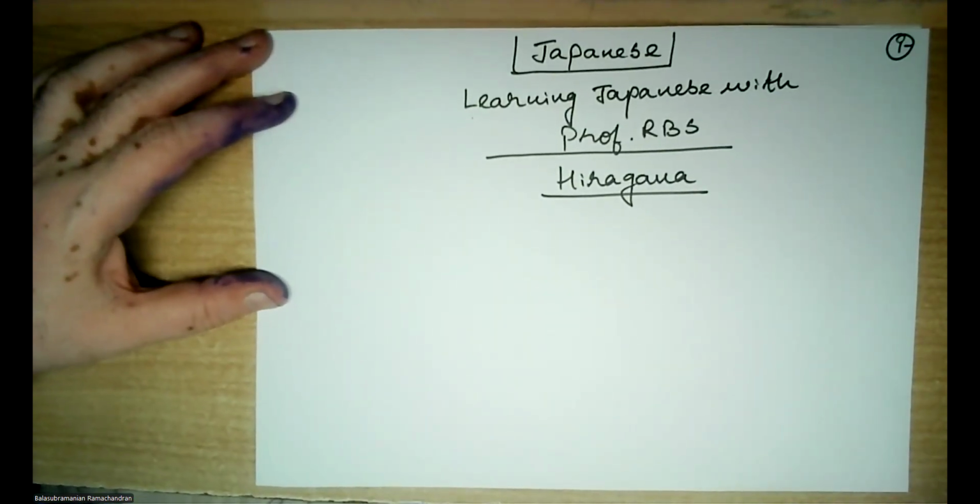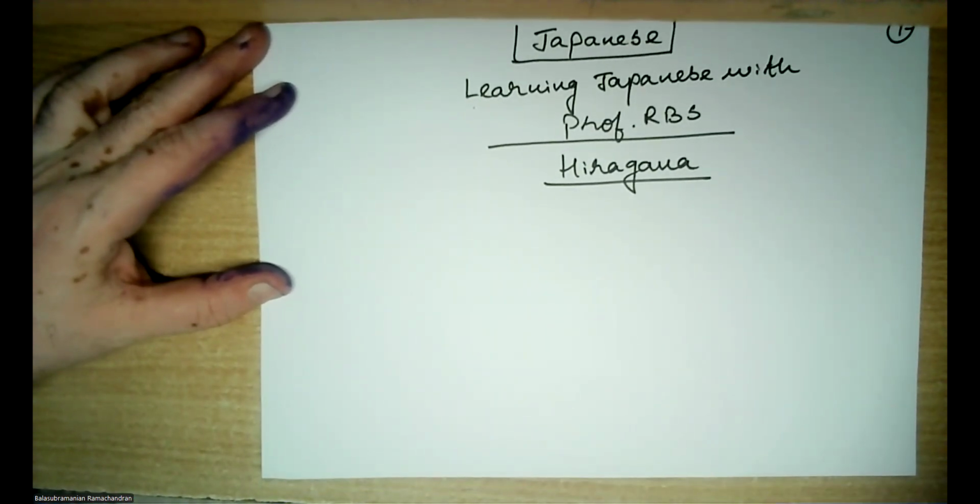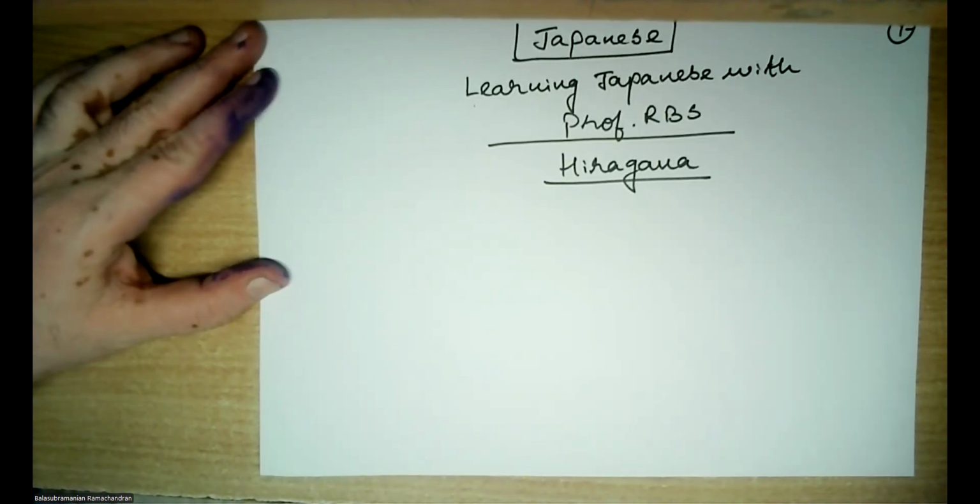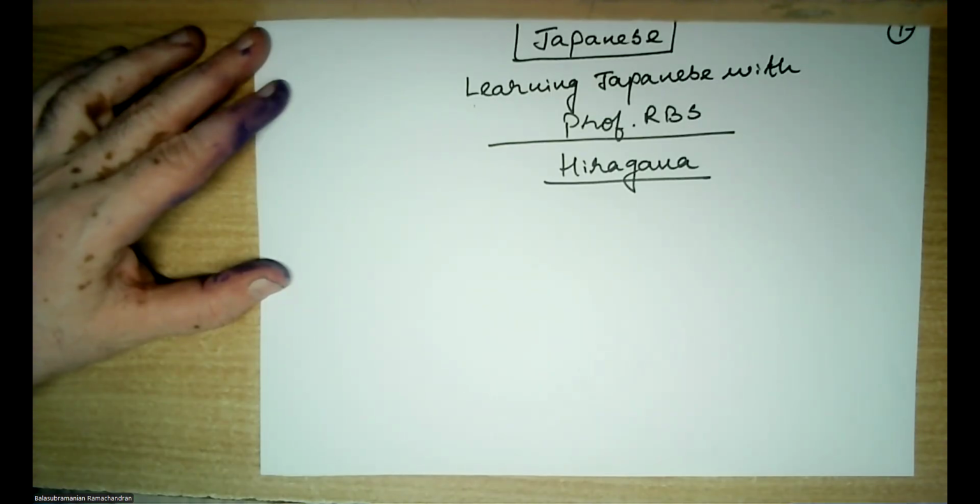I'll be sharing my screen with you, and you know that Japanese has a unique writing system. So we follow the stroke system. I'll show you the stroke order, the manner in which this particular alphabet has to be written, and then we'll do it together.